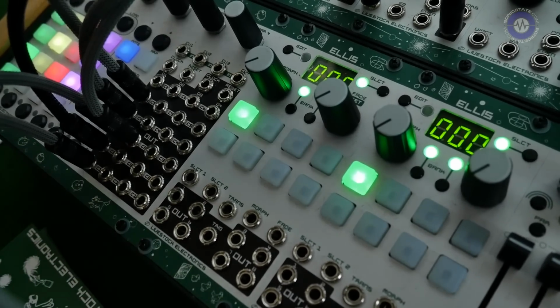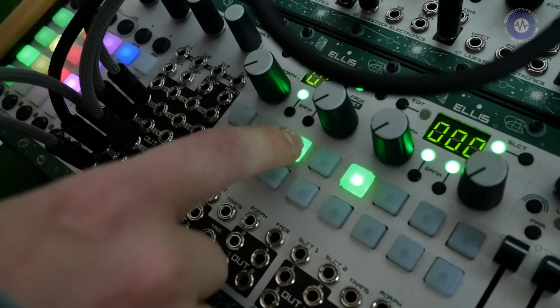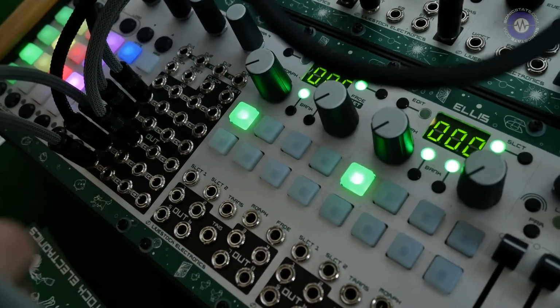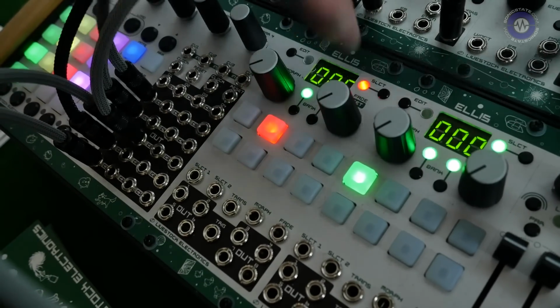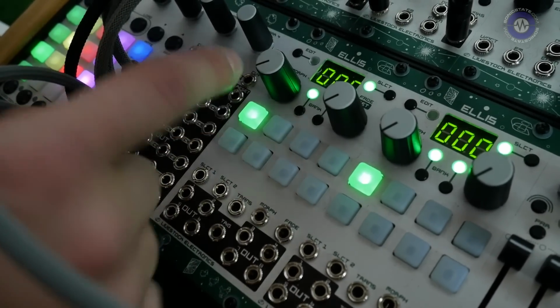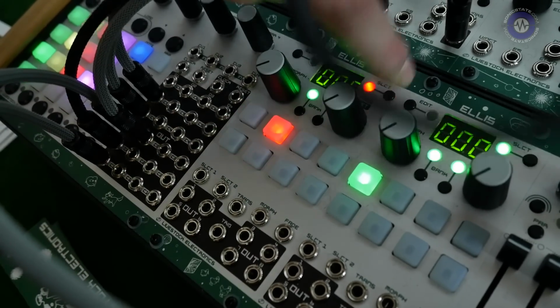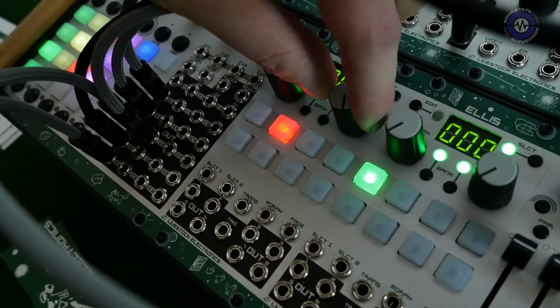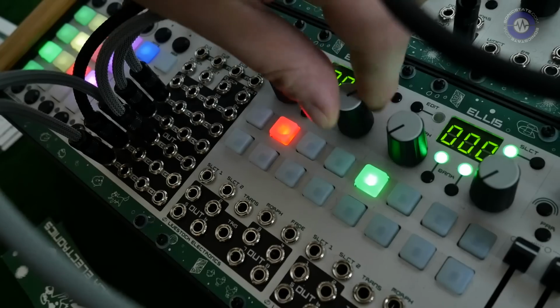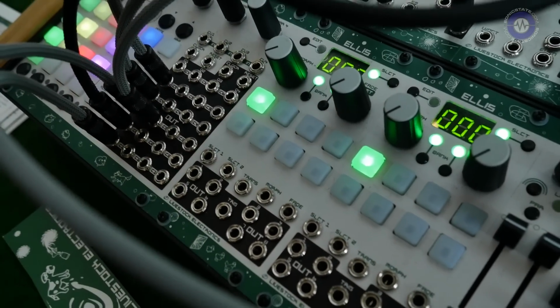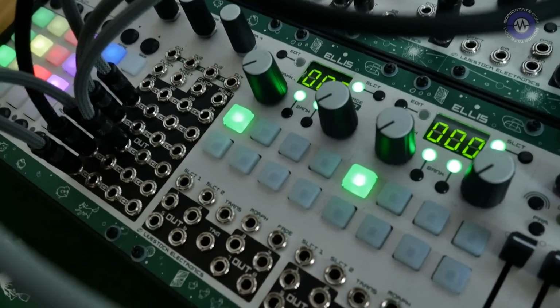I can select a preset here, which are highlighted in green, and then there's another side which is red. So I can have on the green side the first preset, on the right side I have the second preset, and then I can go from green to red with the knob. This is similar to the Octatrack crossfader, so that's where the inspiration came from.